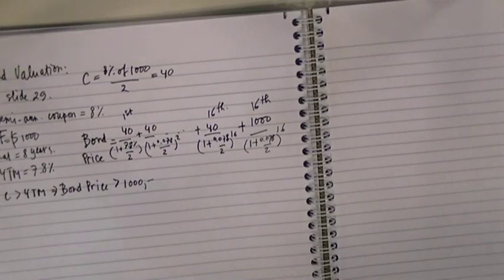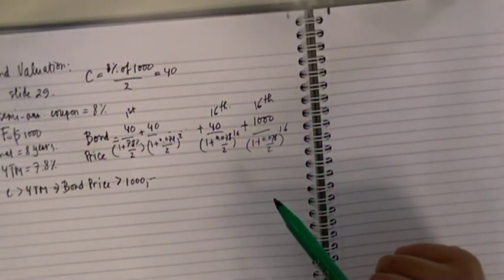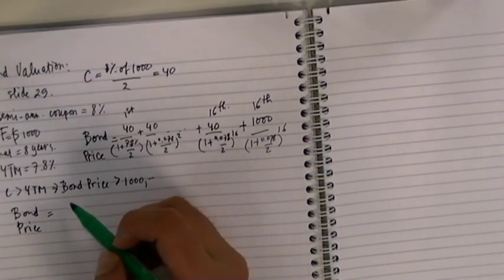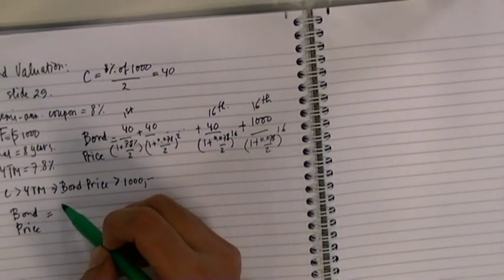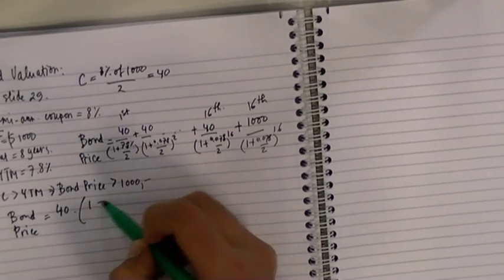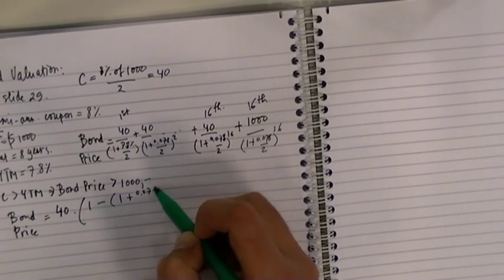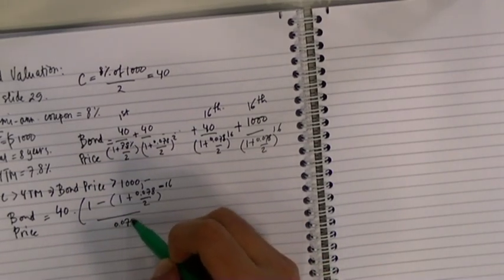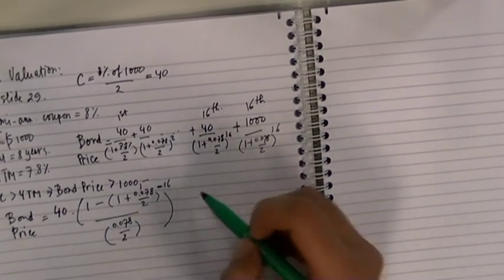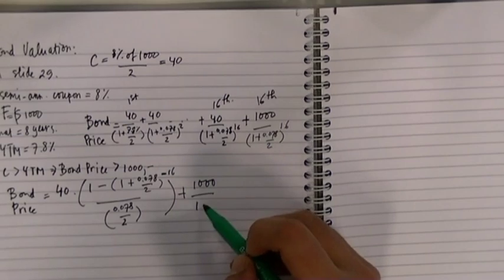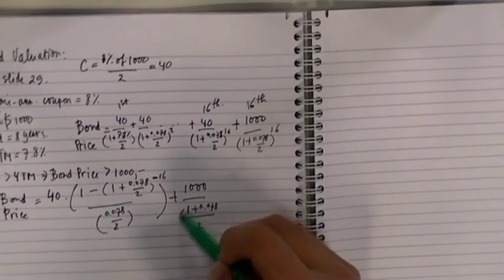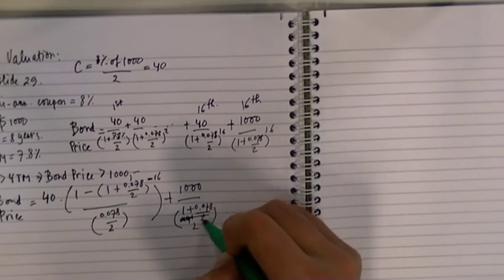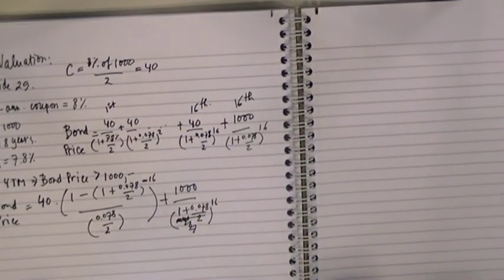And with this formula we're not going to discount those numbers 17 times. So the bond price should be in this compressed formula: 40 multiplied by bracket 1 minus bracket 1 plus R divided by 2, to the power of minus 16, divided by R, so that's 0.078 divided by 2, plus 1,000 divided by 1 plus R divided by 2 to the power of 16. I wrote it wrong, because the dividing only refers to this part. Now we come up with the bond price.